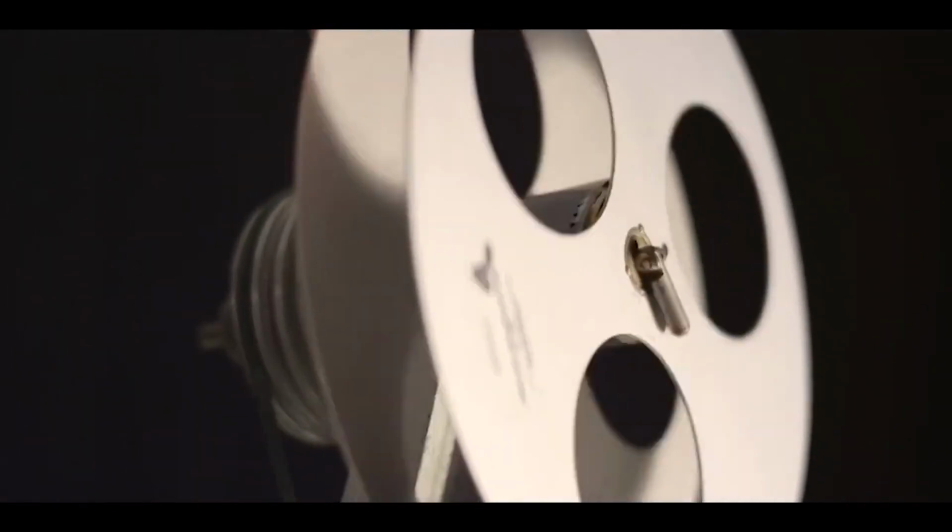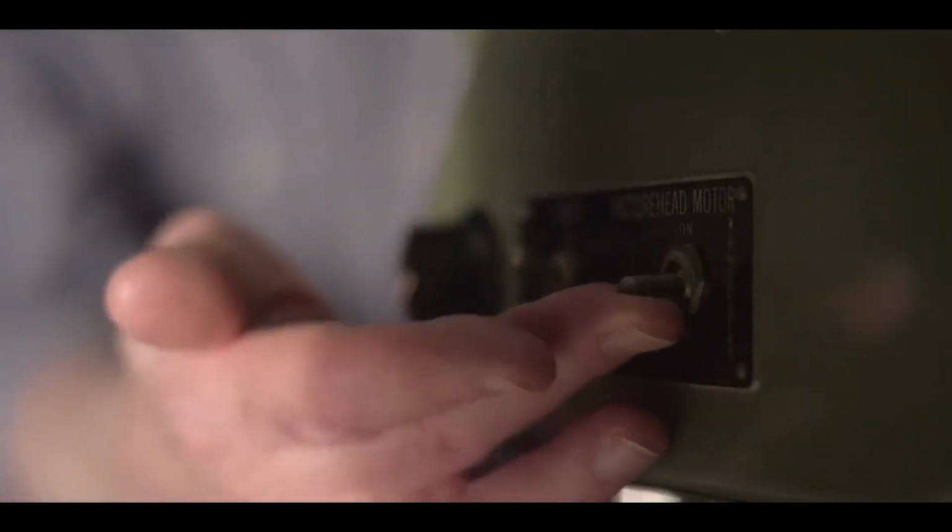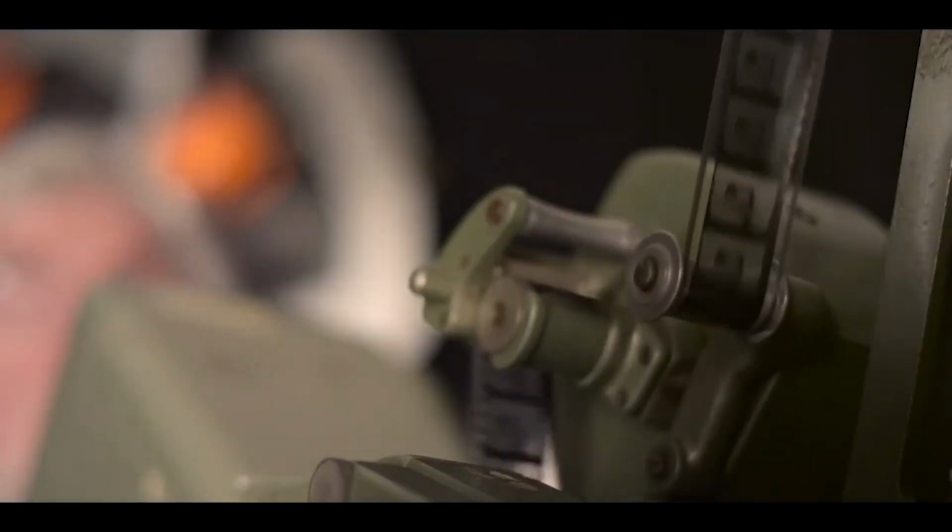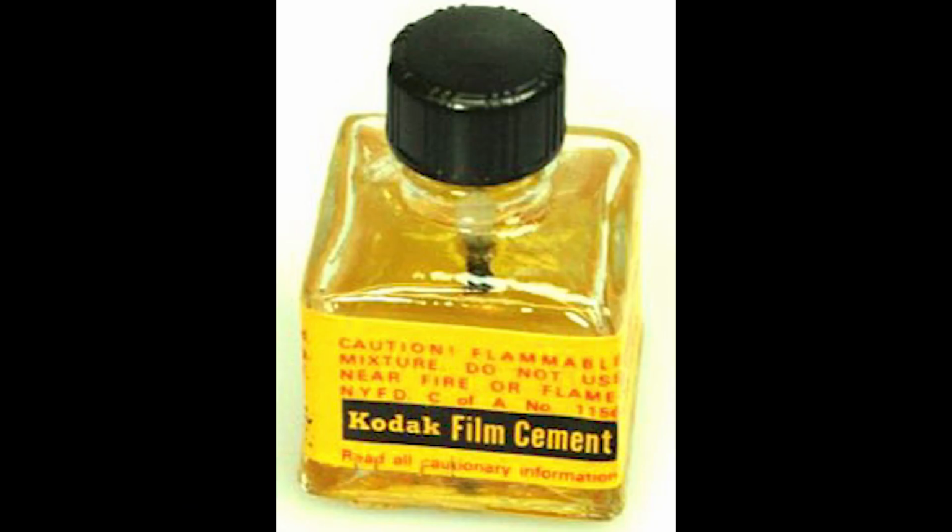The only exception to this was the invention of film cement, which was widely used during the 1940s. This type of solvent liquid with a little bit of film negative dissolved in it could be used as glue.